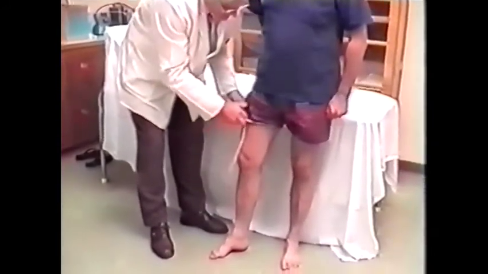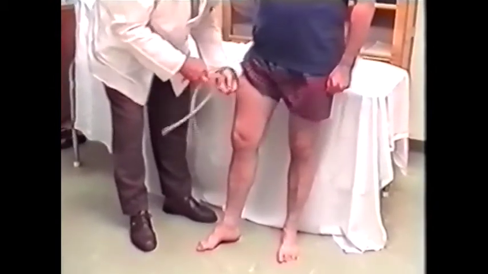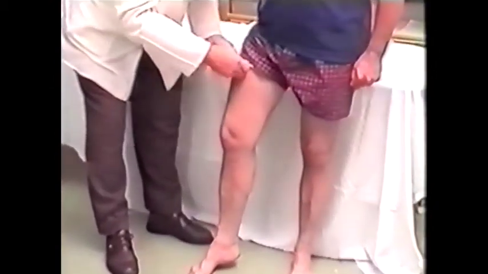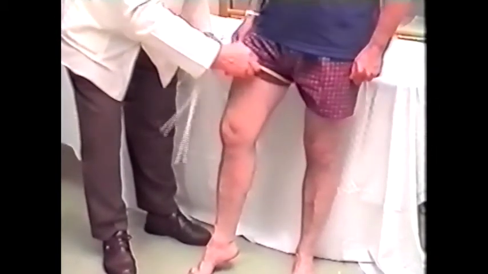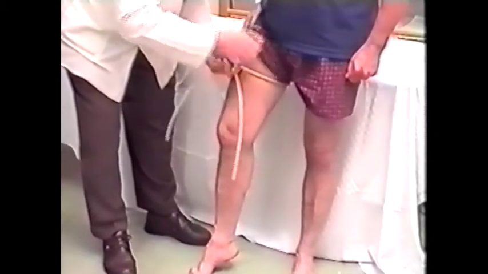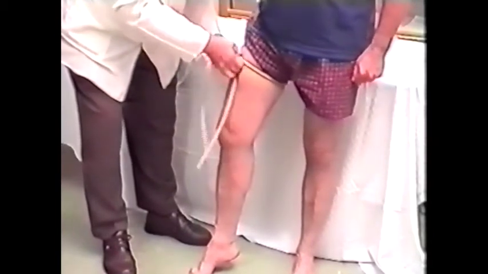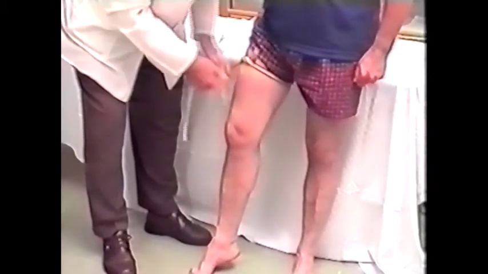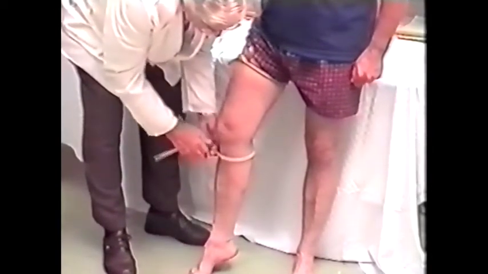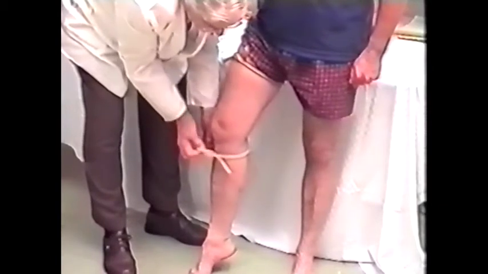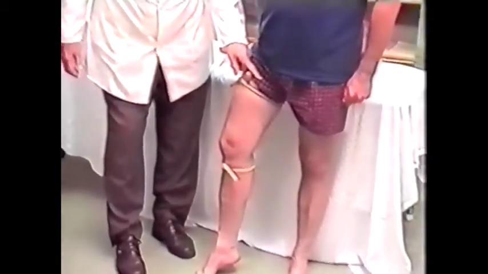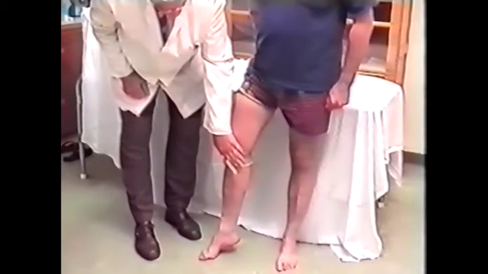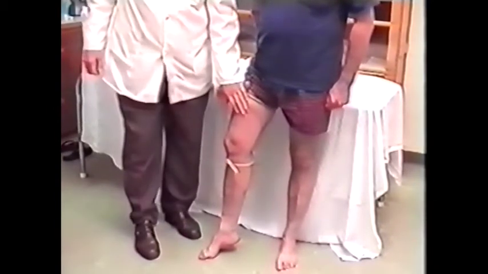Now we put this tourniquet around the upper leg, just below the groin, and in this way we obliterate the greater saphenous vein. And we put this one around, just below the knee, to obliterate the lesser saphenous vein. There we are. Now, the greater saphenous vein has been obliterated, and the lesser saphenous vein has been obliterated, and the veins are still full in the leg.